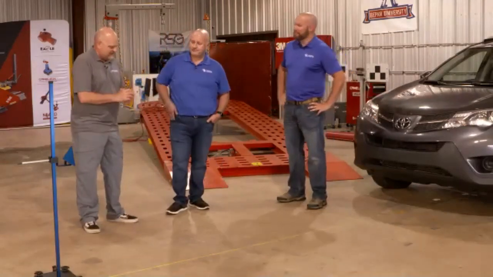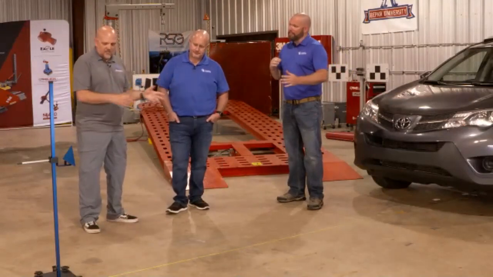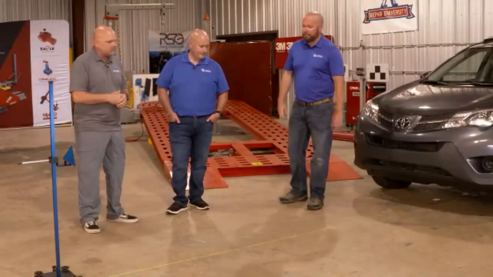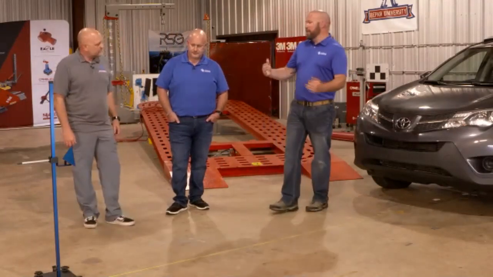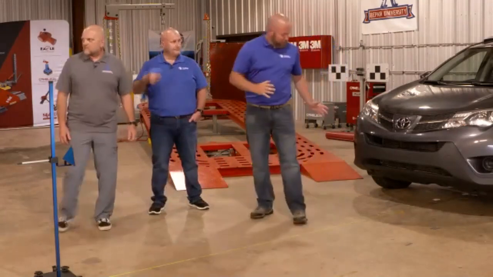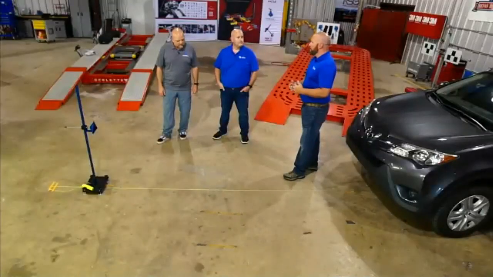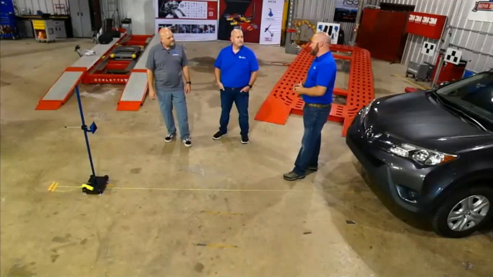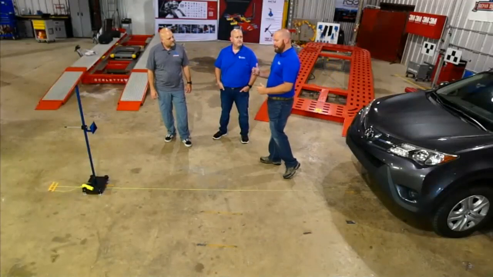So we've found the center line of the vehicle, and we know we're 3,000 millimeters. Is that correct? Yeah. Depending on the make and model, it's all going to be different. Identify what length from point B to C is required, and that'll be clearly outlined in your procedure. There's going to be 2 measurements more times than not in every single one.